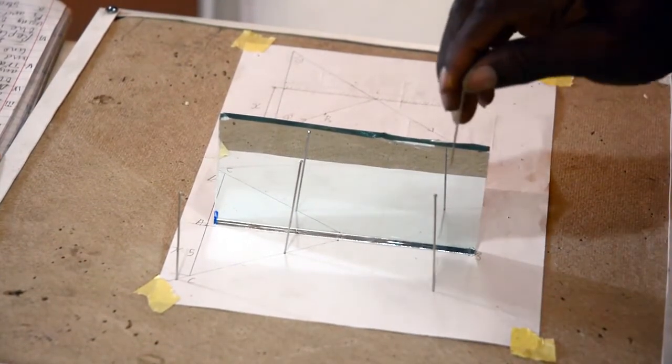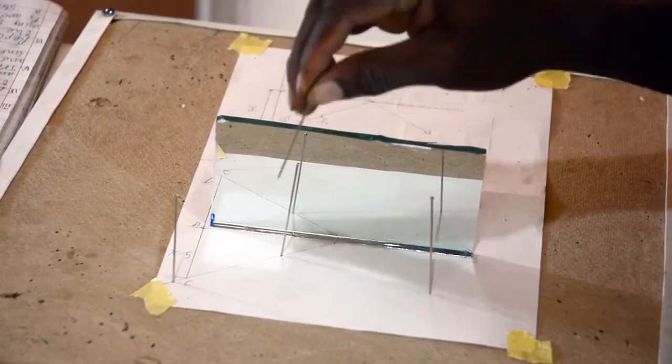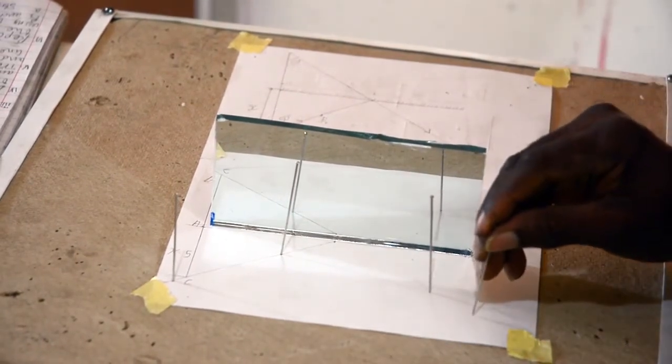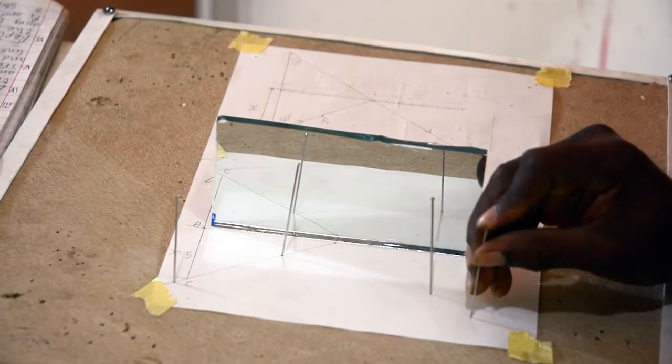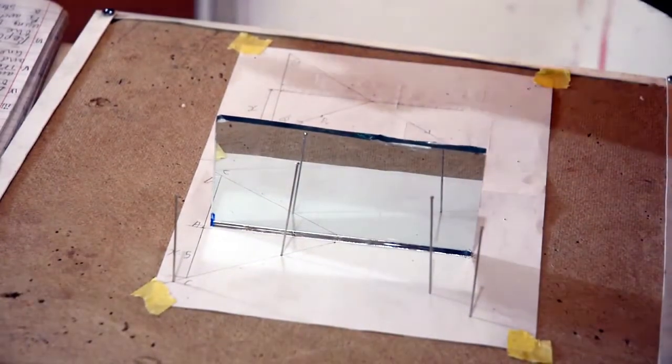So this P3 covers the images of P1 and P2. This P4 covers P3 and the images of P1 and P2.